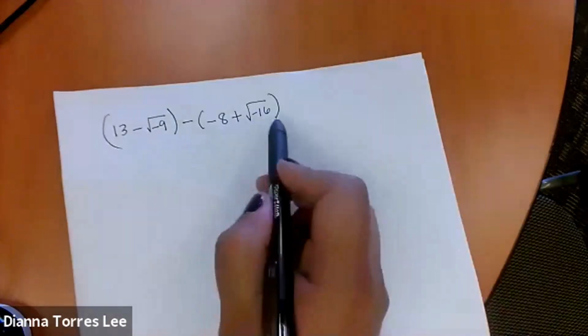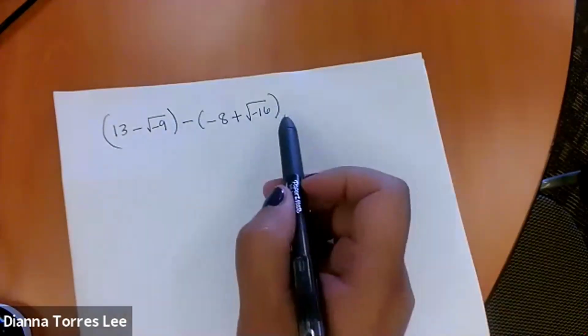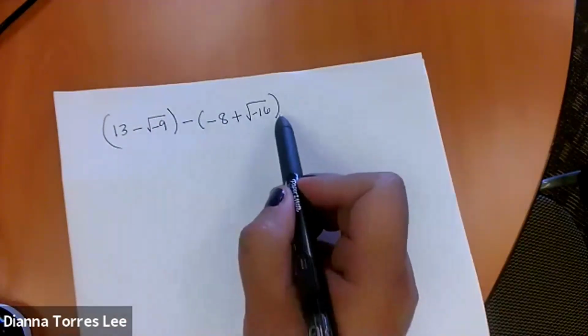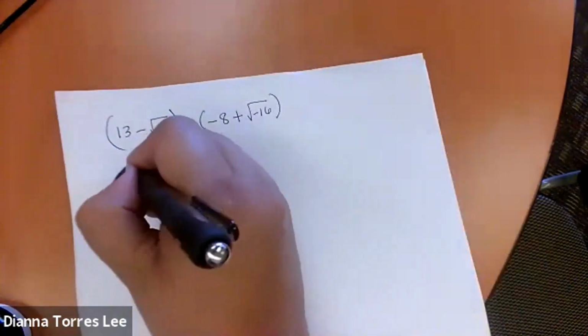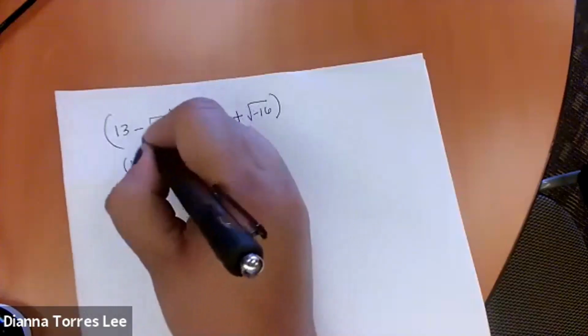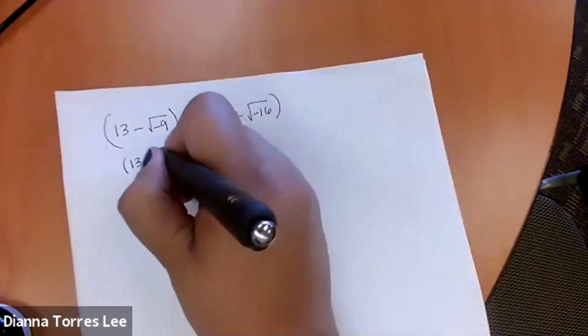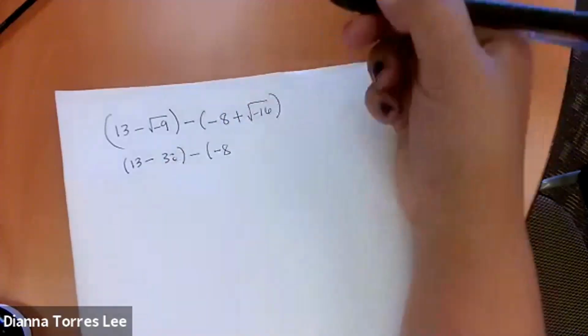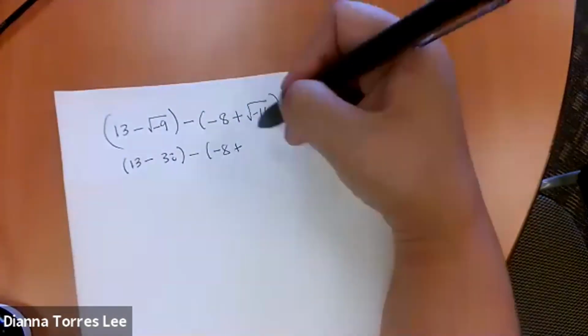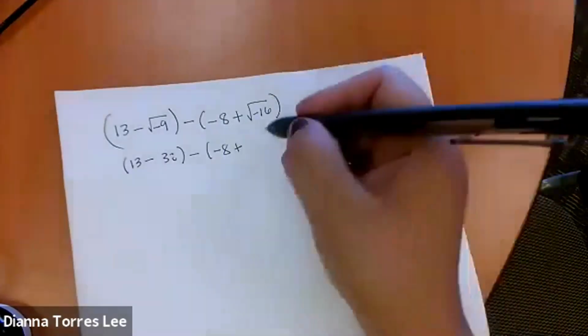If I have a radical, what the problem wants us to do is evaluate that radical before we go on with the rest of the problem. So we do a rewrite. 13 minus square root of negative 9 would give me 3i, minus negative 8 plus square root of negative 16 would give me 4i.